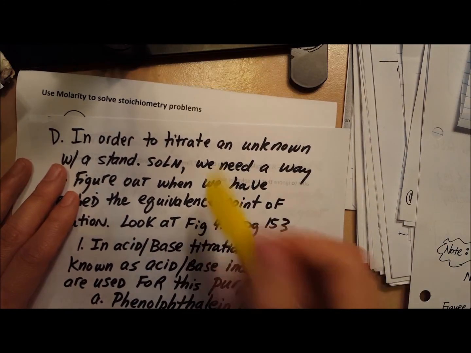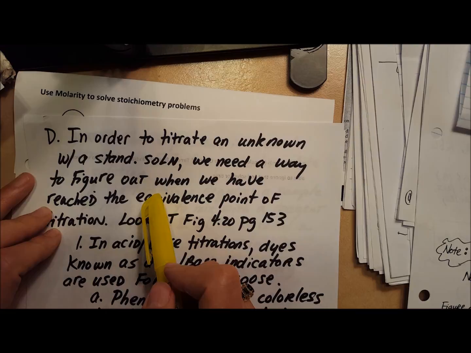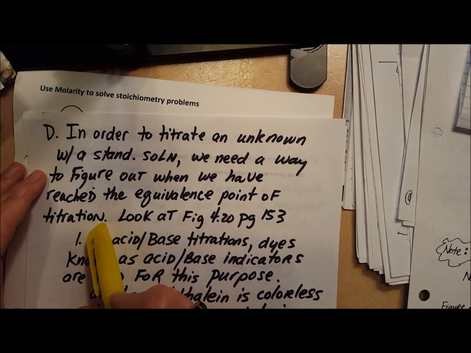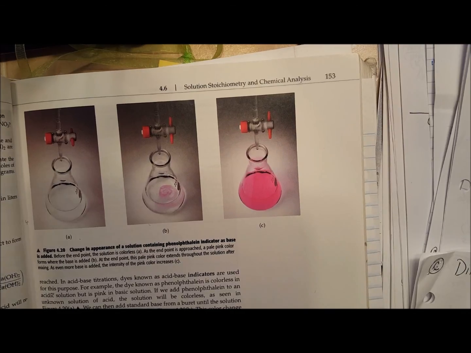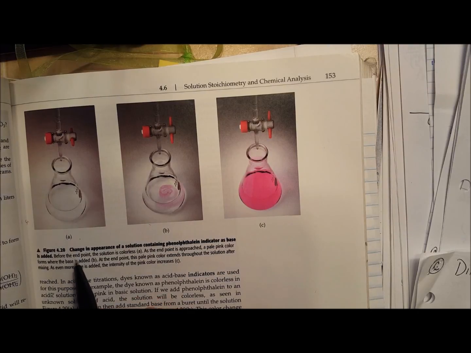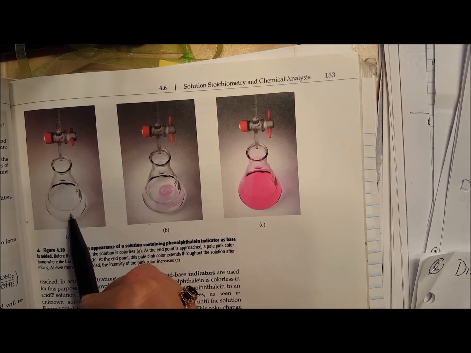In order to titrate an unknown with a standard solution, we need a way to figure out when we have reached the equivalence point of the titration. So now you're going to look at figure 4.20 on page 153. Here in figure 4.20, we can see in A that we have hydrochloric acid and it's colorless.